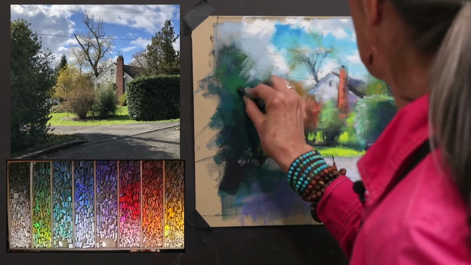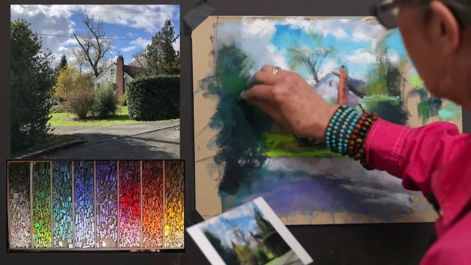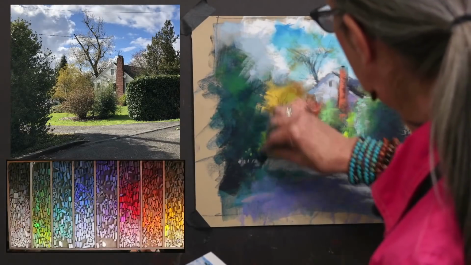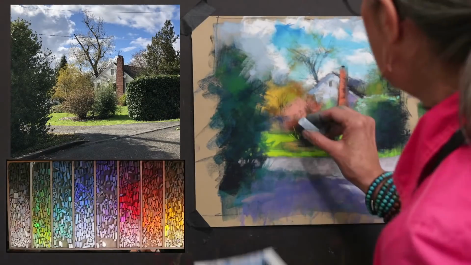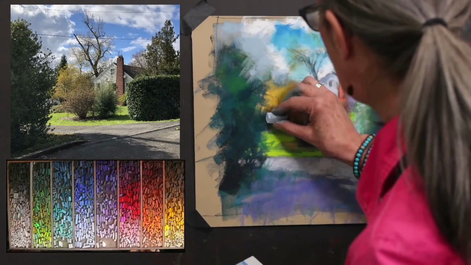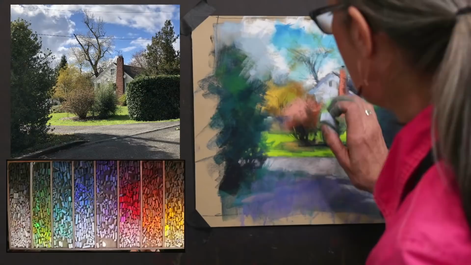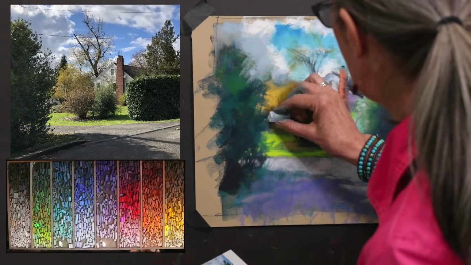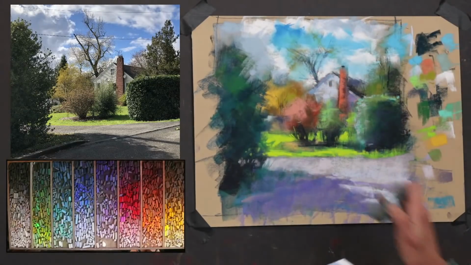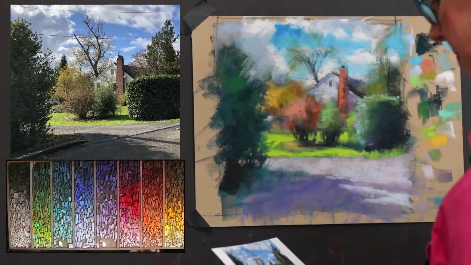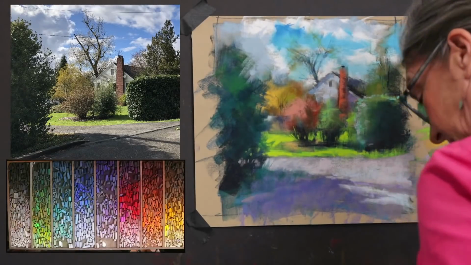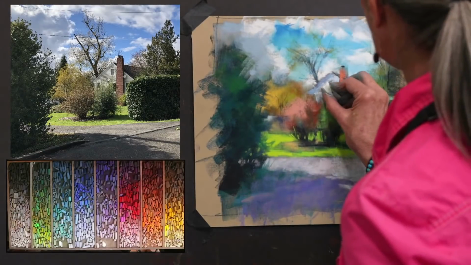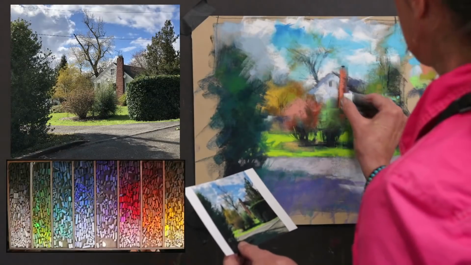But I really am trying to say the most with the least, so I think I kind of achieved that here. So there's a little structure back in there. Then maybe the house gets a little more bright.